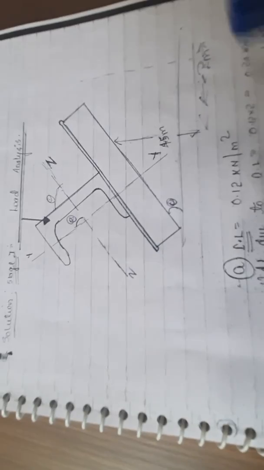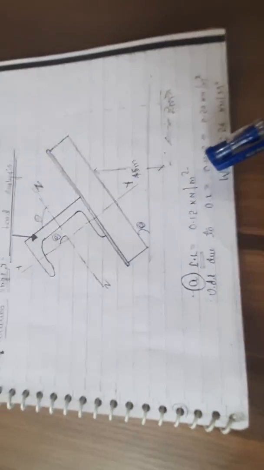The span of the roof truss is 20 meters. The pitch of the truss is 1 in 4. Design the purlin providing channel section. So onto the channel section. This is the sketch of the section. This is the channel section. The 4.5 meters is the center to center distance of the trusses, and this 2 meters is the spacing of the purlins.